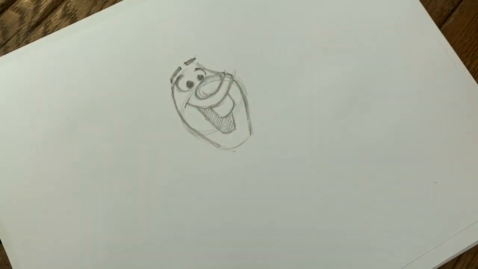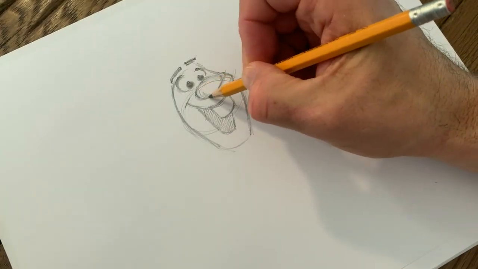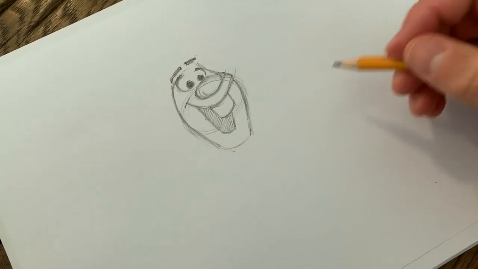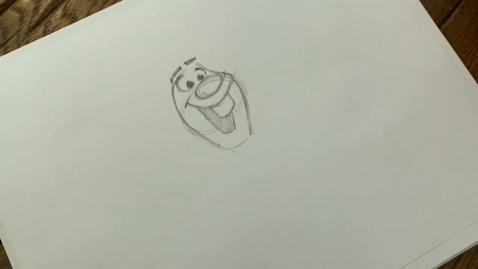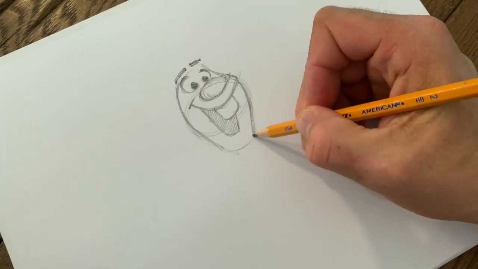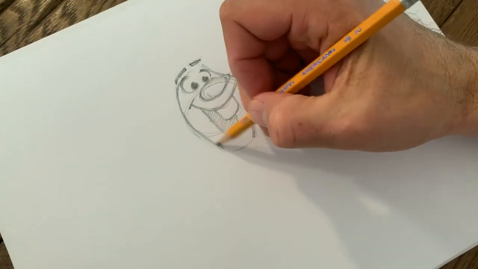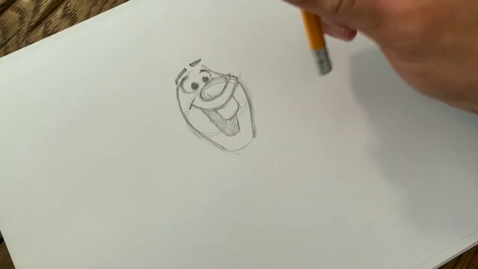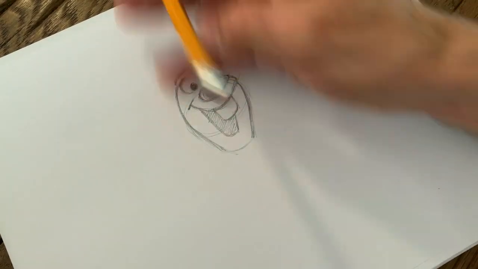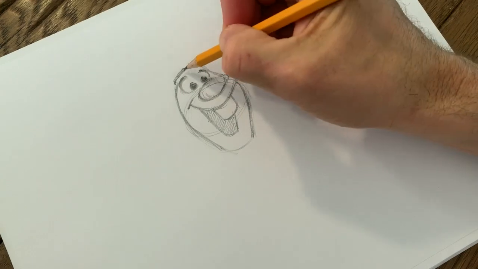Now, one other thing that tends to happen as we make these characters is sometimes these characters wind up looking like us. I've been told that I look like Olaf a little bit, and I feel like that's because we spend so much time staring at ourselves in the mirror, looking at our mouth shapes to create the mouth shapes for these characters. And I think that probably transfers over a little to the character.